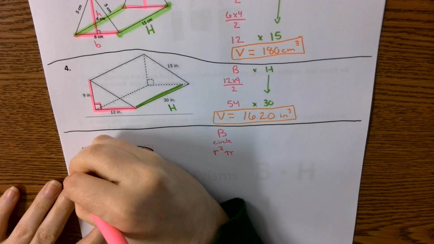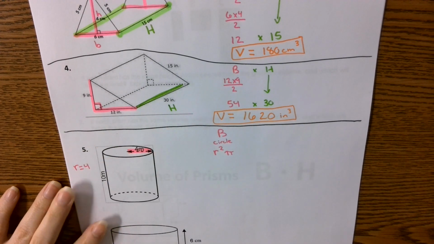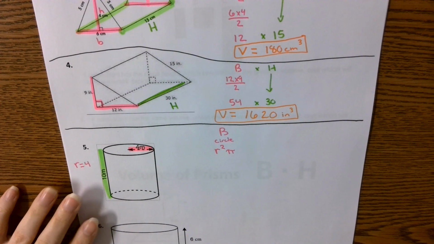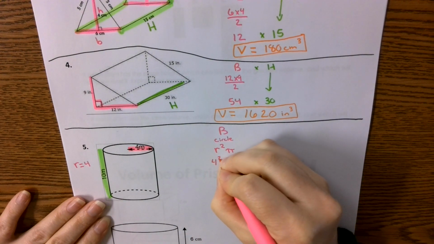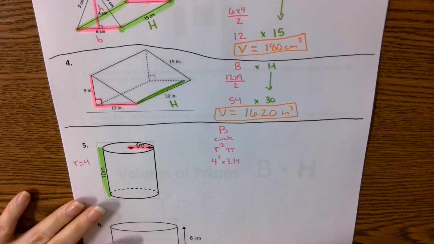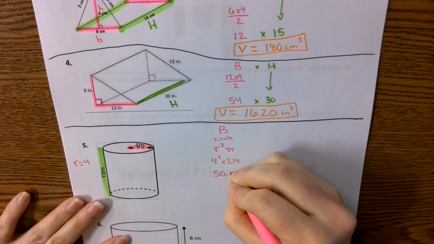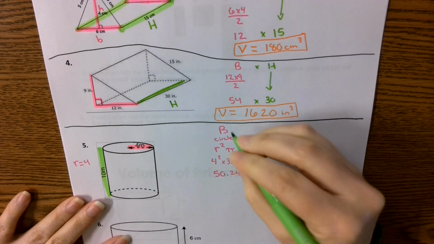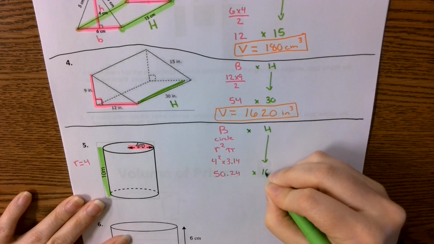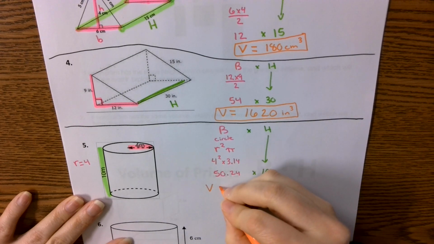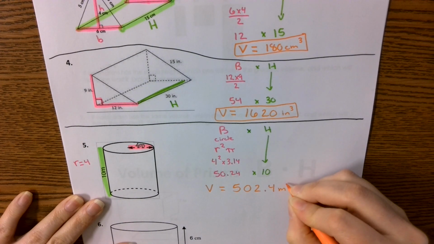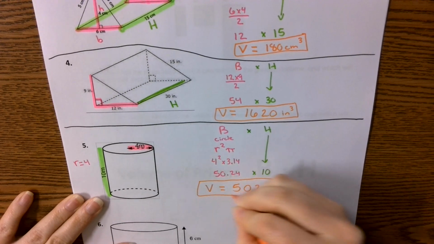So we have a radius that is equal to 4, and then we have an overall height of 10. So we're going to do 4 squared times 3.14. 4 squared is 16 times 3.14. You're going to get 50.24. And then you're going to multiply it by the overall height, which was 10. So you get a volume of 502.4, and that is meters cubed. Go ahead and do problem 6 on your own.